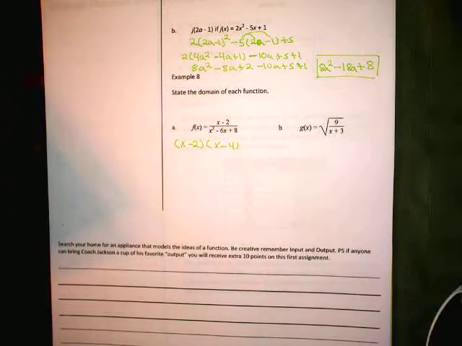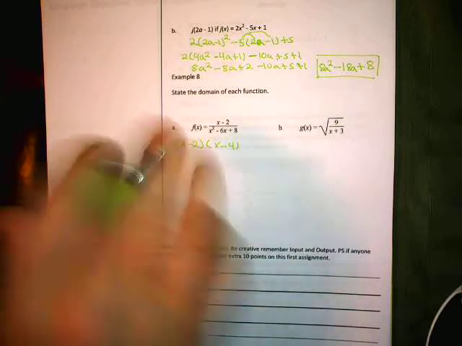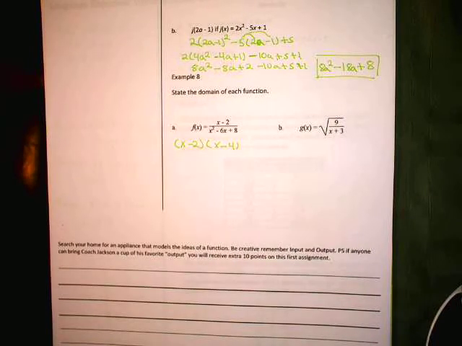Sorry about that. On the first part, I ran out of recording information. So I know it stopped somewhere right after example 7, so we're going to start with example 8 here.